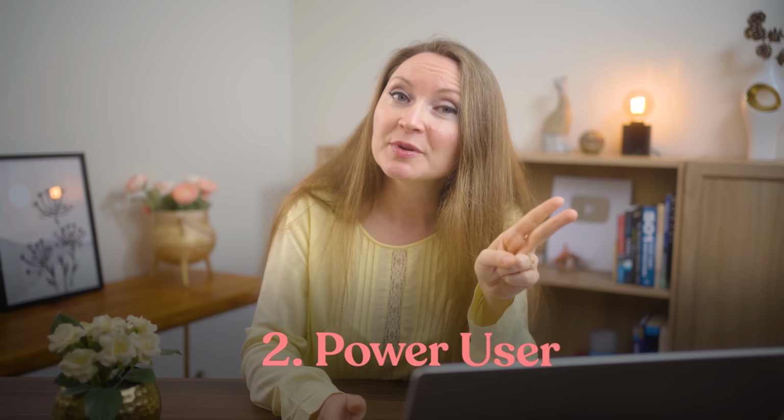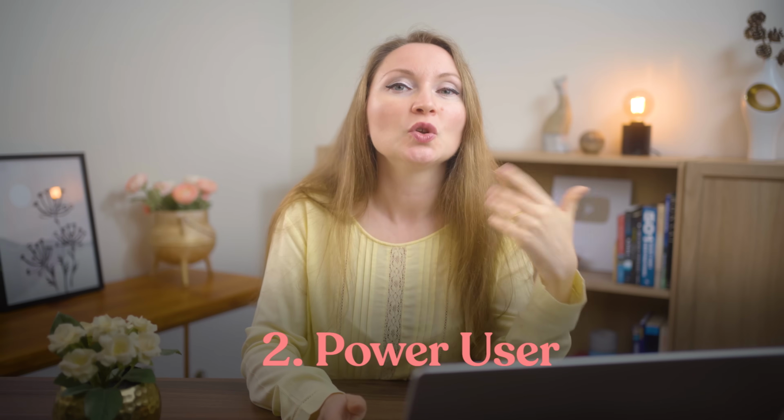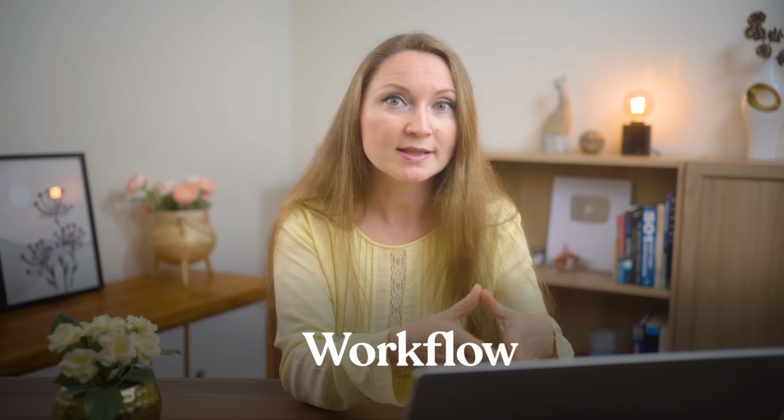Now, the second type is the power user. You want to do more and you want to do it faster. You're already using AI for maybe writing and brainstorming, but you want to start stacking tools together. Maybe you use one tool for research, another for content, another for visuals. So what you're trying to do is to build a workflow, not just use one single tool. This is where things start to get really interesting.